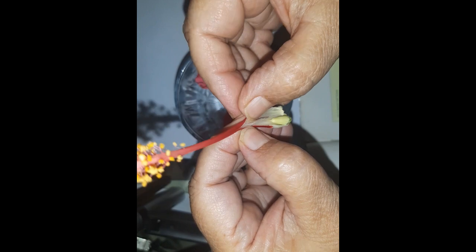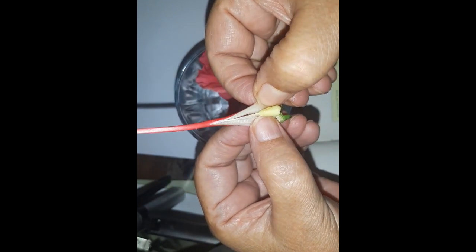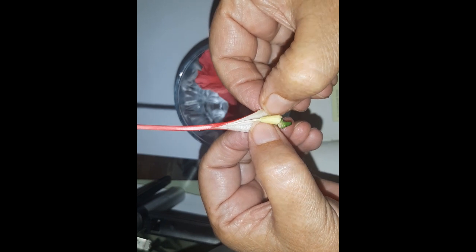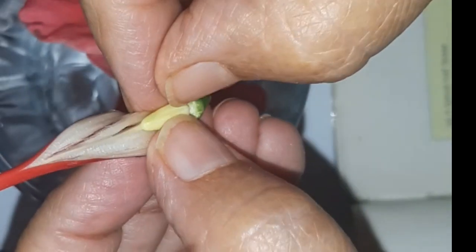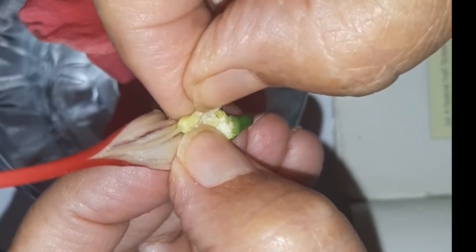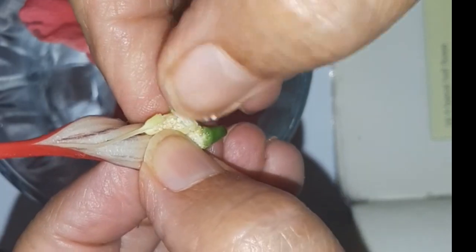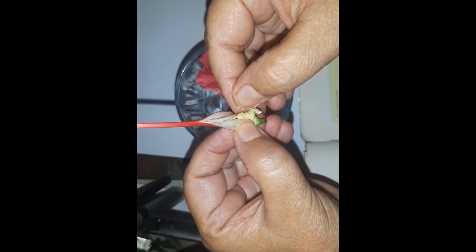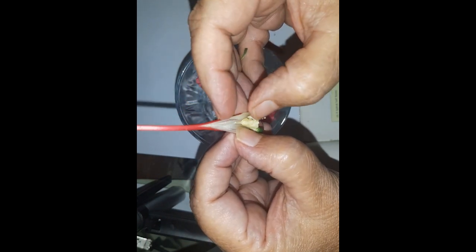This one, see, this is the ovary inside, and if I open it up, this ovary has ovules inside. Here you can see, these are the ovules inside, and this one was the stigma, this is the style, and you can see the ovary.